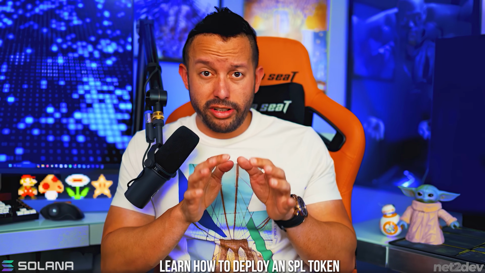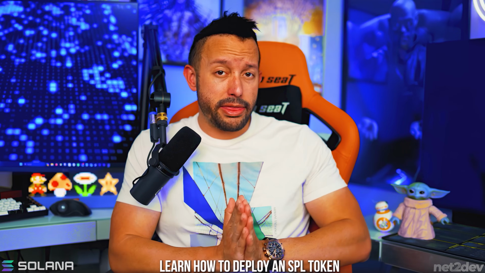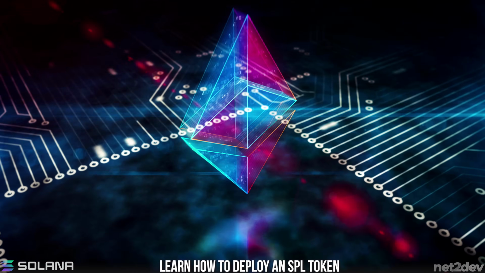So you want to deploy a token in the Solana blockchain. But first, you need to understand the following. It is very important for us to understand that there's a huge difference between the Ethereum-based blockchain, or EVMs, and a Solana blockchain.